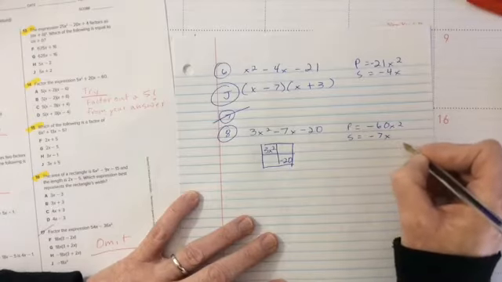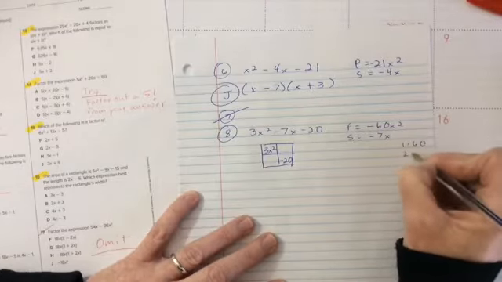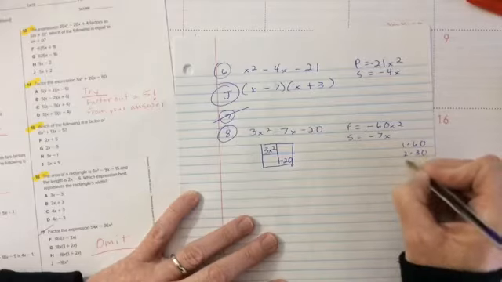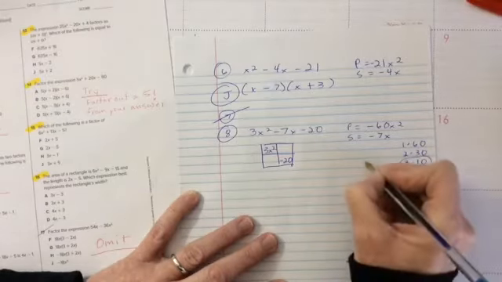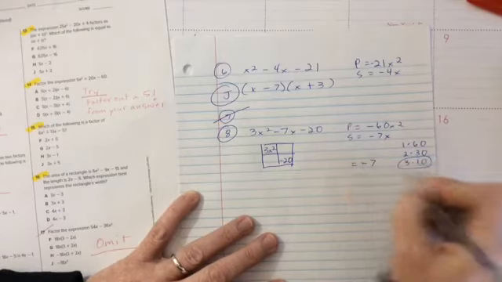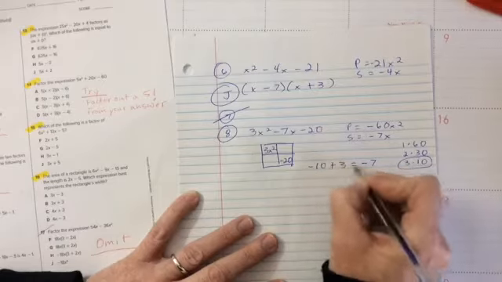So we have 1 and 60, 2 and 30, 3 and 10, and that looks awesome, so I'm going to use that. We want it to equal negative 7, and if we have a negative 10 plus 3, we will get that.